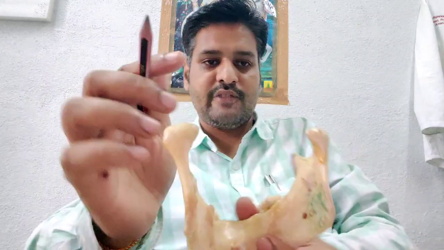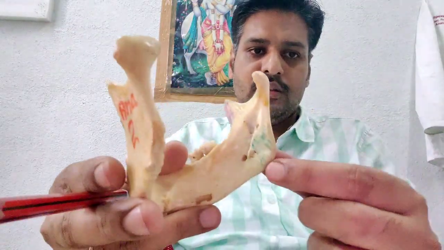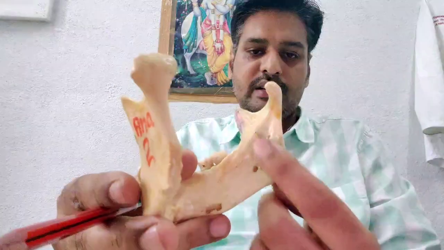Now the internal surface of the ramus of the mandible, close to the angle. Here comes the angle of the mandible; between the ramus and the body, this is the angle. Close to the angle, the internal surface of the ramus gives attachment to the medial pterygoid. You can see this colored rough area, which is because of the attachment of the medial pterygoid muscle.